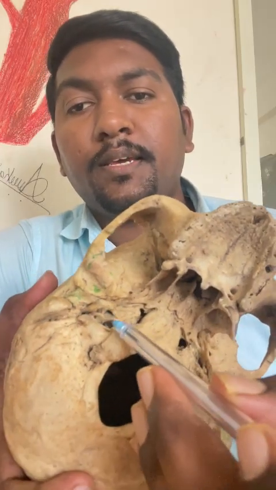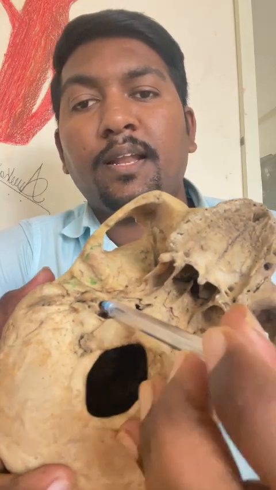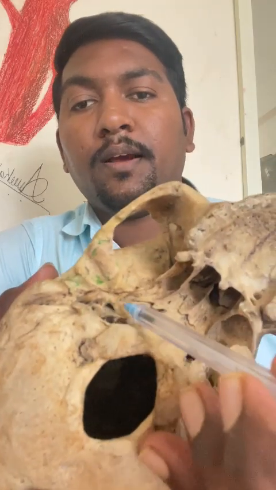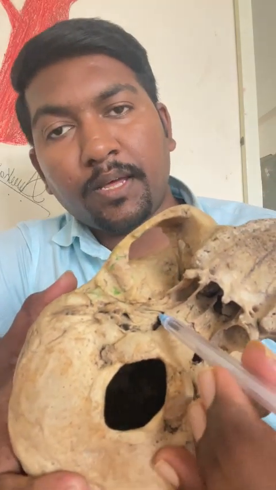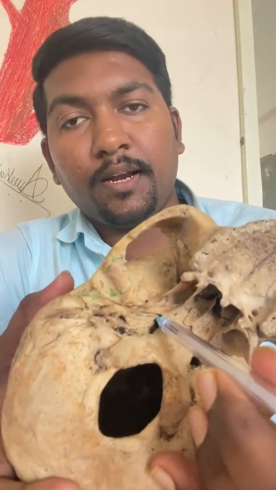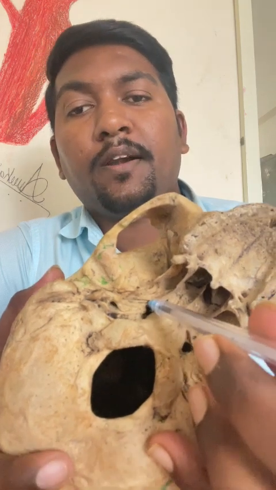Here we can see this is the lower end of the carotid canal, and the apex is pierced by the same canal, which is called the upper end of the carotid canal.